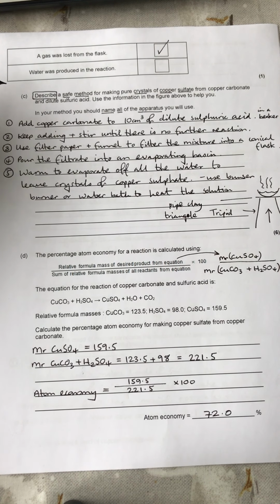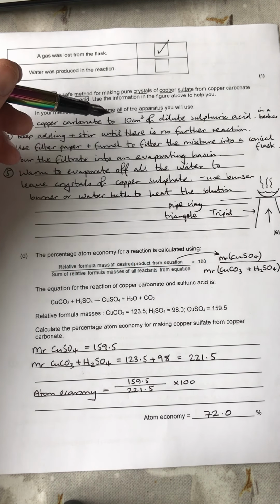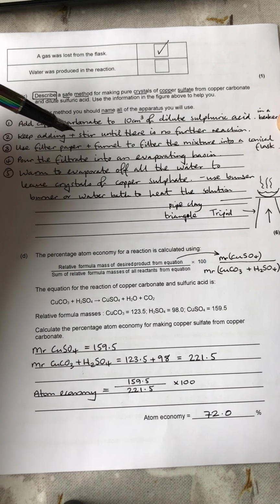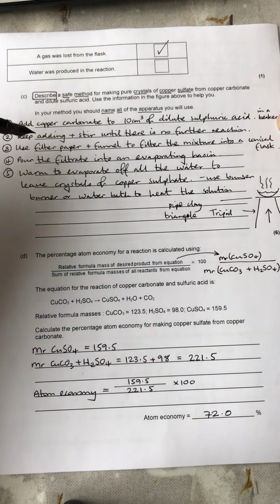C, describe a safe method for making pure crystals of copper sulfate from copper carbonate and dilute sulfuric acid. Use information above. 6 marks for this. Okay. First step, add copper carbonate to, and state a volume, 10 centimeters cubed of dilute sulfuric acid in a beaker. Remember, we've got to name the apparatus here. Keep adding and stir until there is no further reaction. That's important. We don't want any acid left over. We want all the acid to be reacted. So that's part of the safe element of the method.